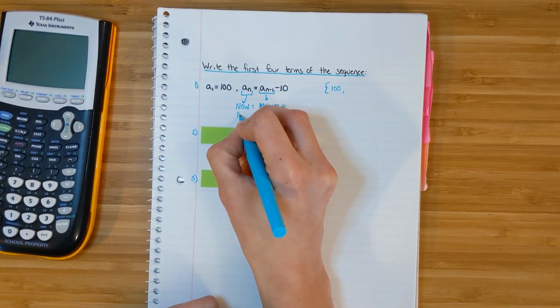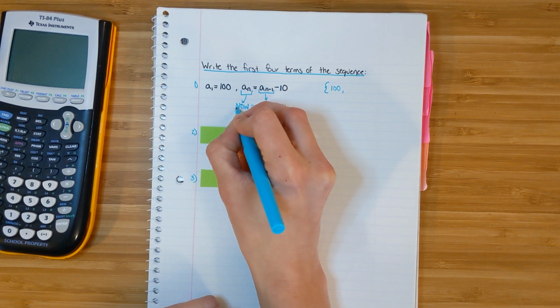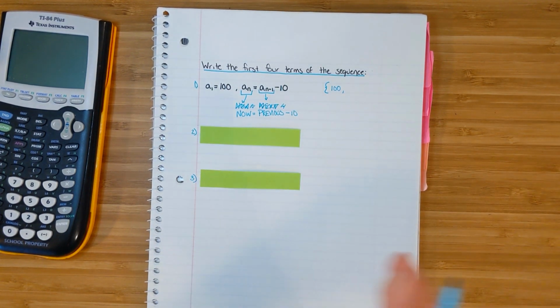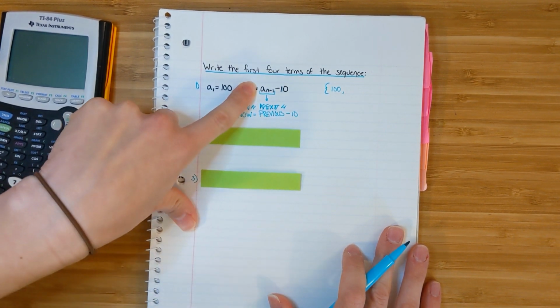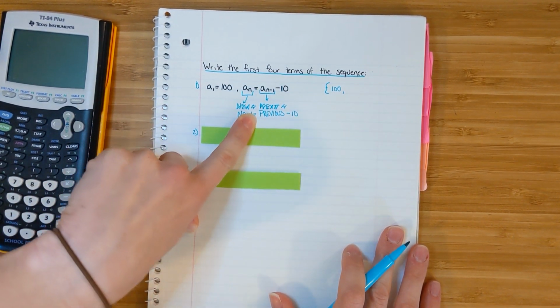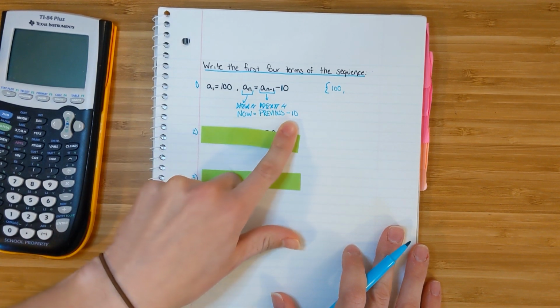Let's bring this all down to one row so that we are not confused. So we've got a sub n, which is the term I want now. A sub n minus 1 is the term I was at previously, and then I'm going to subtract 10.